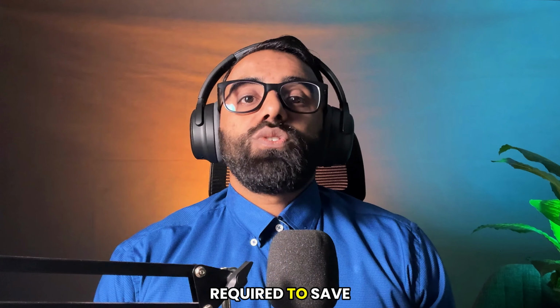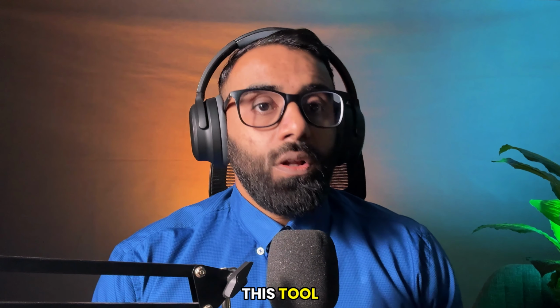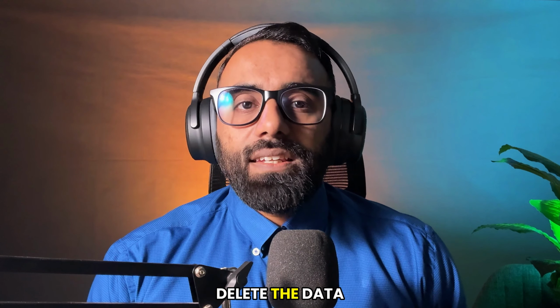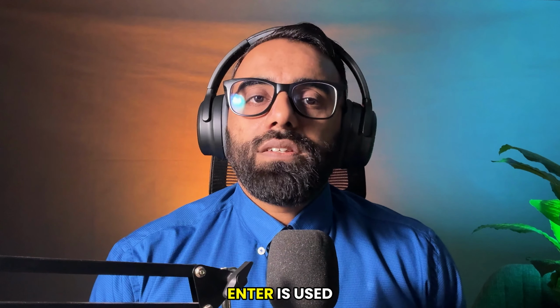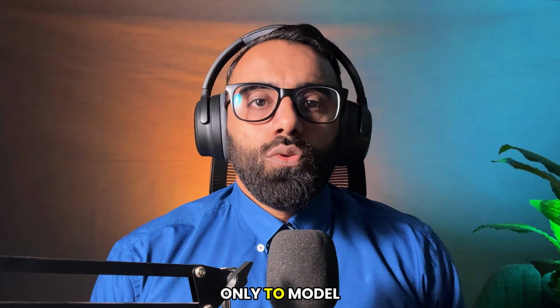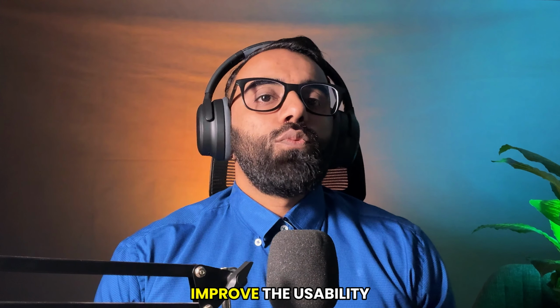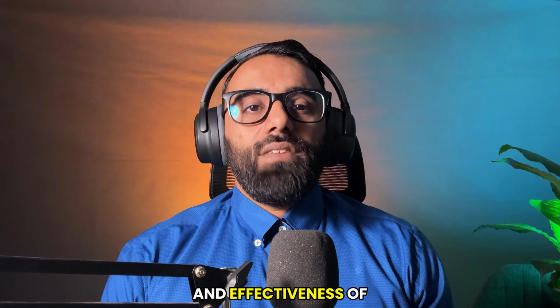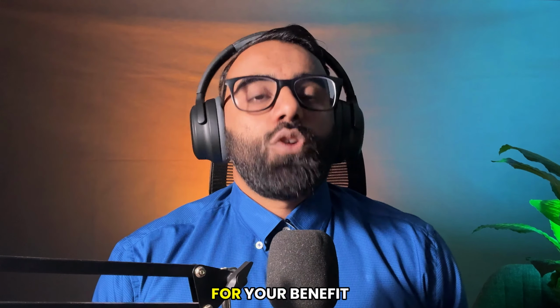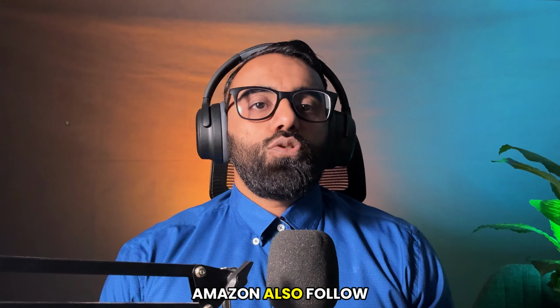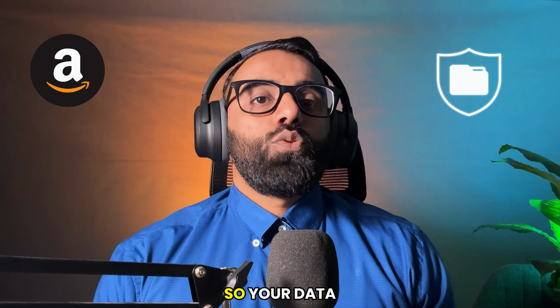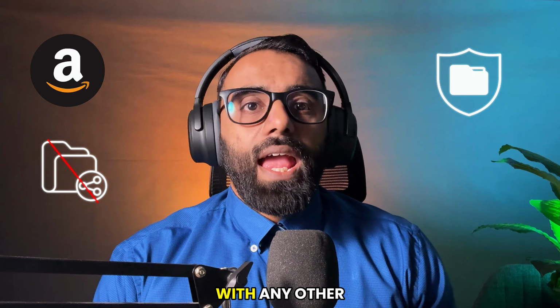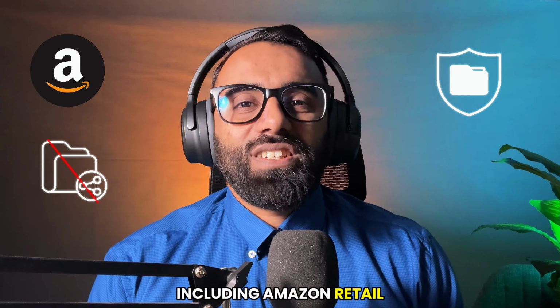You are not required to save data to use this tool, and you can delete the data from it at any time. The information you enter is used only to model scenarios and to improve the usability and effectiveness of Amazon's service for your benefit. Amazon also follows strict data protection policies as outlined in their privacy notice. So your data is never shared with any other seller, including Amazon Retail.